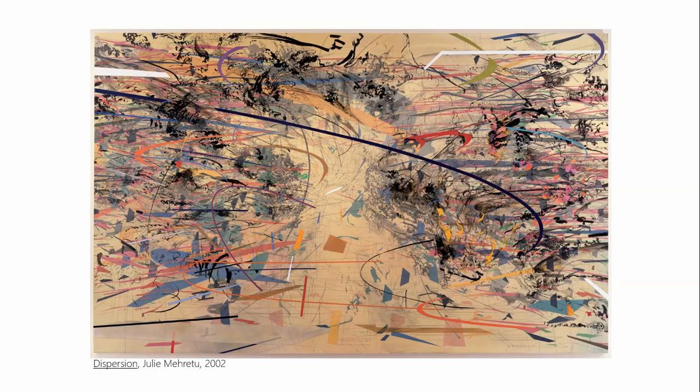Okay, Dispersion by Julie Mehretu is also a painting, and we actually talked about Julie Mehretu primarily in terms of perspective, as a case of a contemporary artist who does these non-objective works, they're not paintings of anything, yet they feel like they reference perspective space. They feel like they have this kind of organization like a perspective space, even though there's no actual clear perspective system.